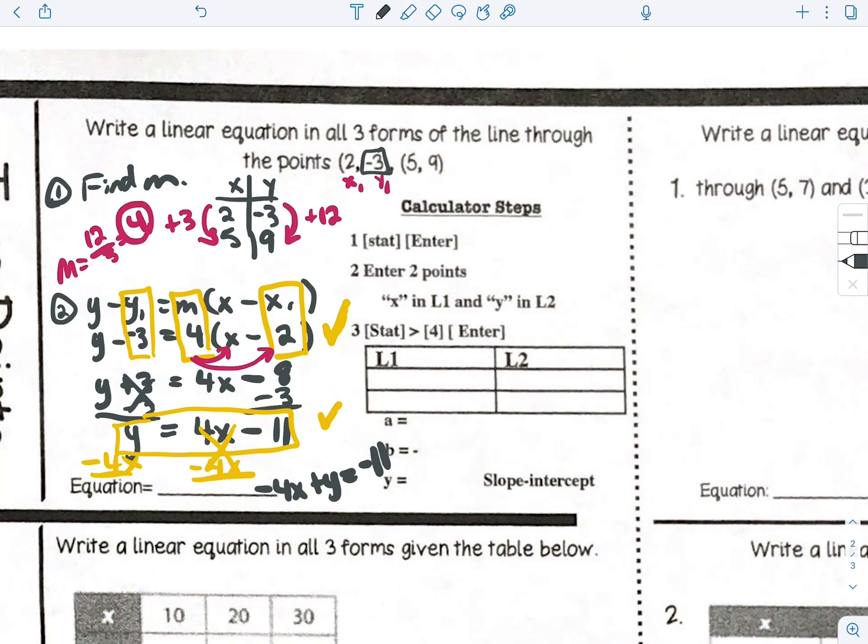But remember, we don't like to lead with a negative in standard form, so we multiply each term by -1. So that becomes positive 4x minus y equals positive 11. And that's our standard form.